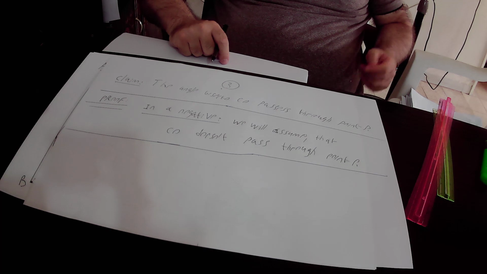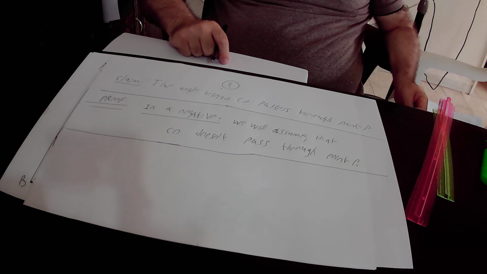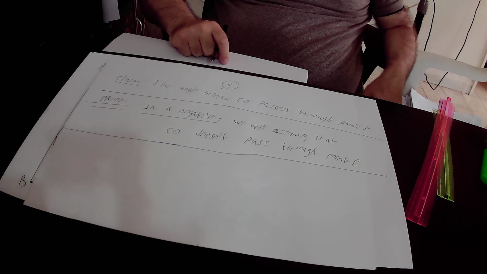Therefore, our conclusion will be that CO indeed passes through point P. So this will be the process of the proof.